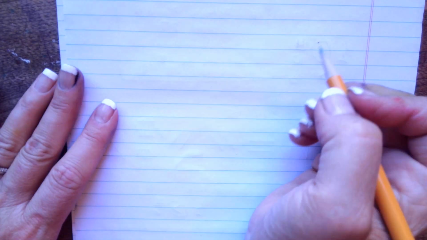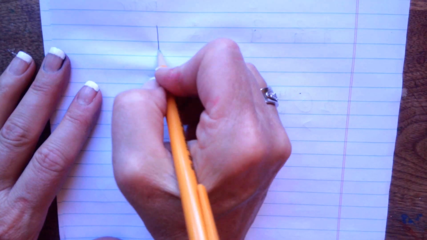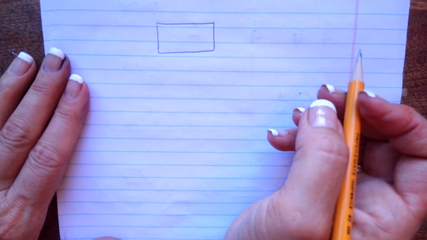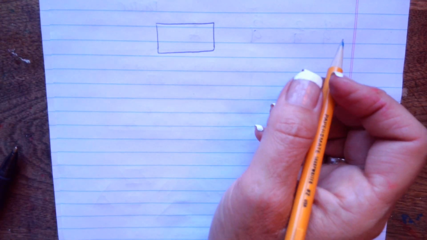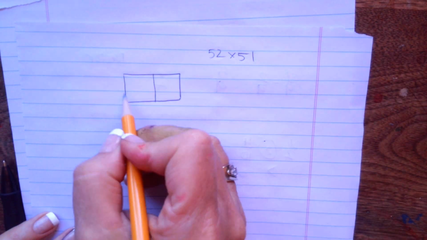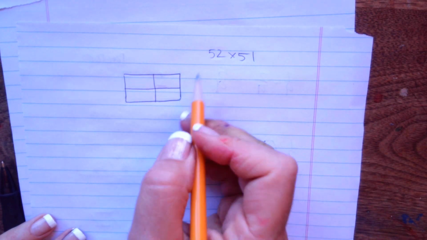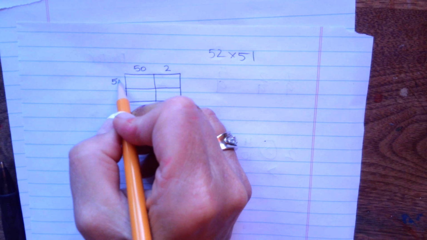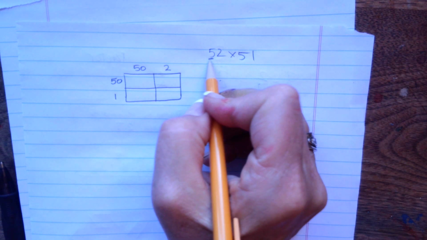You said 15 was tricky, right? So the matrix model is this one that you learned where you make the box. And we have 52 times 51. So you're going to make a box like this, and you're going to write 50 and 2 and 50 and 1. Do you remember learning this? Kind of. Okay.